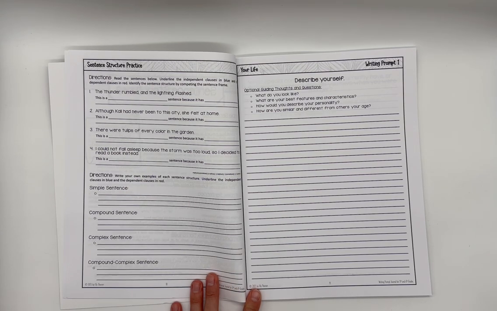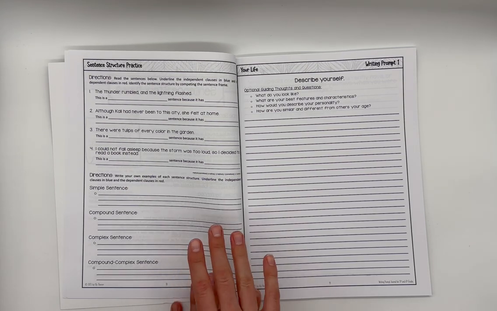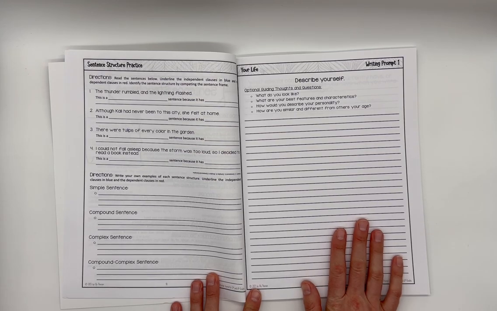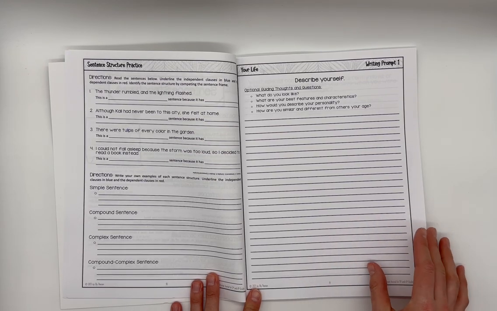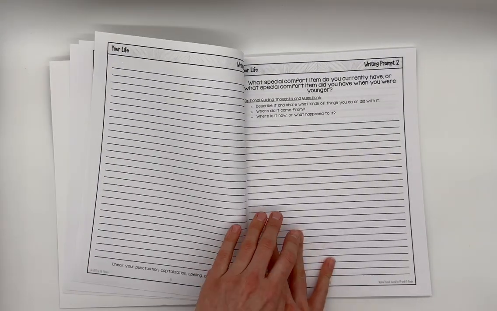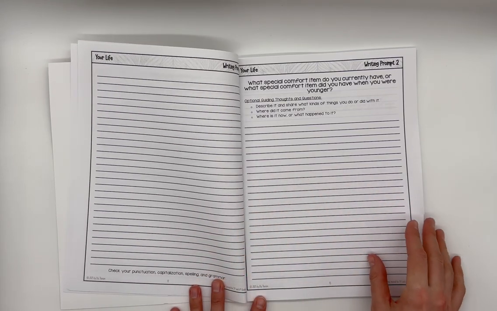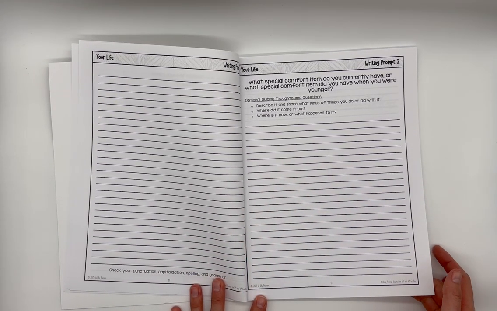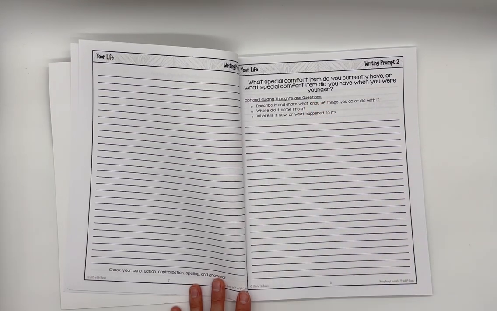And after they're done with the literary devices and sentence structures, then they start in with those 50 writing prompts. And there's a variety of writing prompts. It starts with the section called Your Life. So students are writing about things important to them. So for example, in this one, a special comfort item they might have grown up loving.